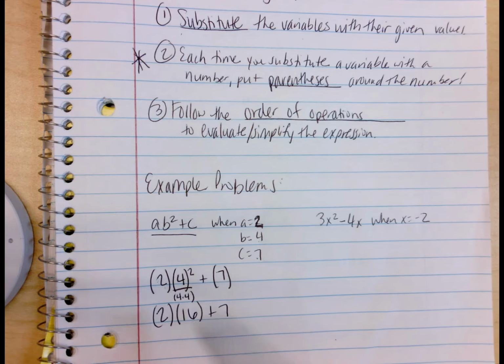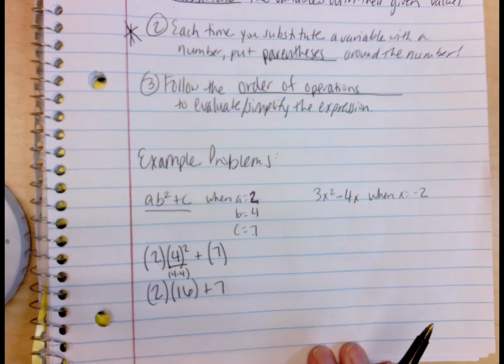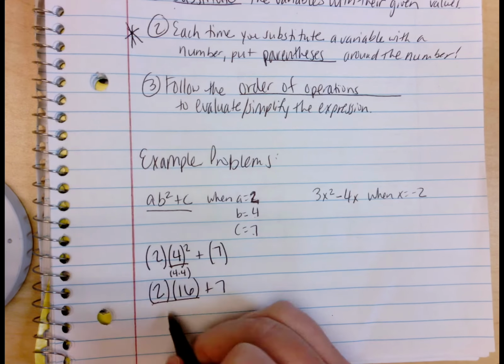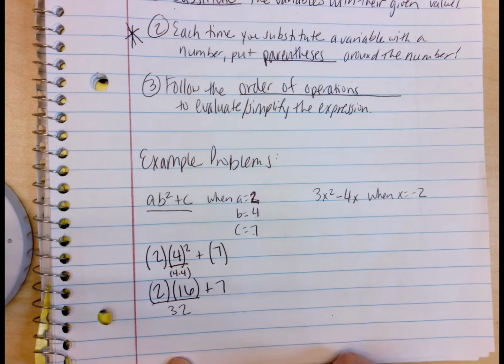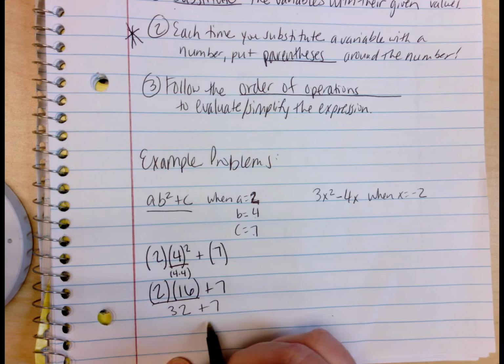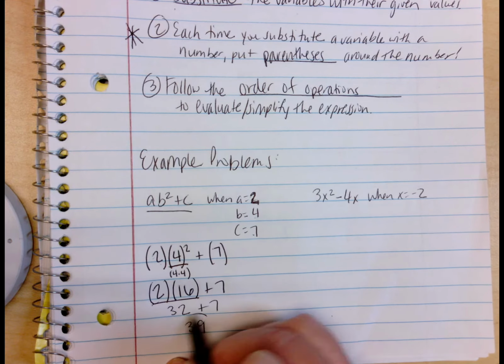All right. Next step of order of operations is multiplication and division. So here's my multiplication. 2 times 16 is 32. And then bring down everything else. Last step is addition, and I'm left with 39.